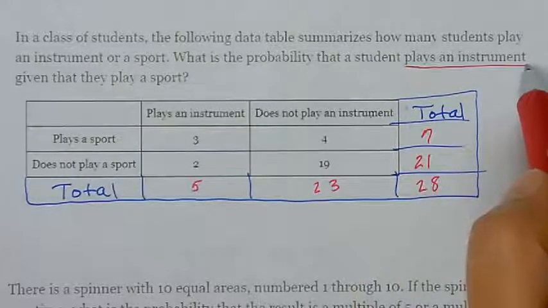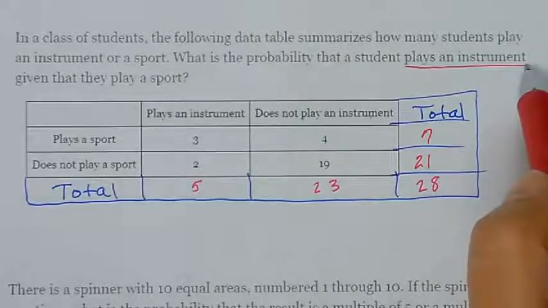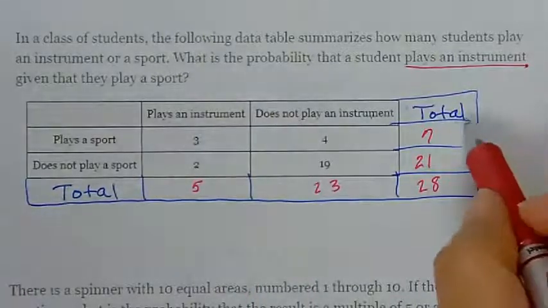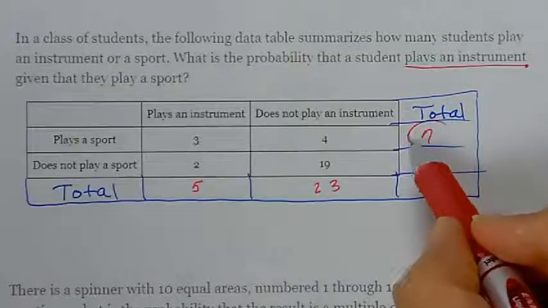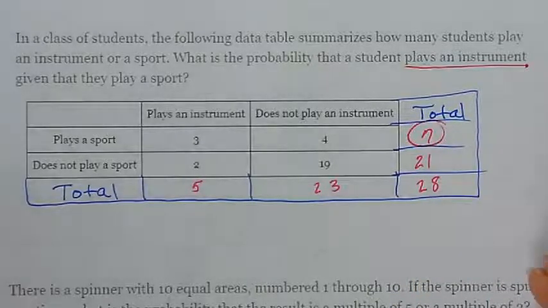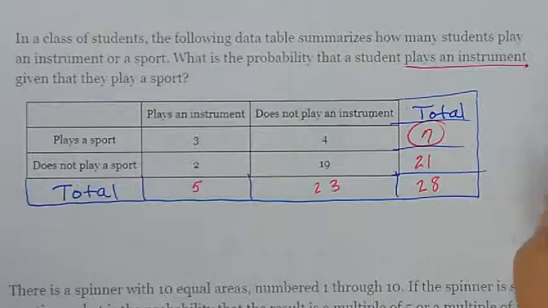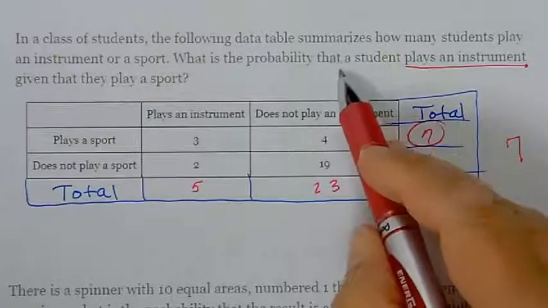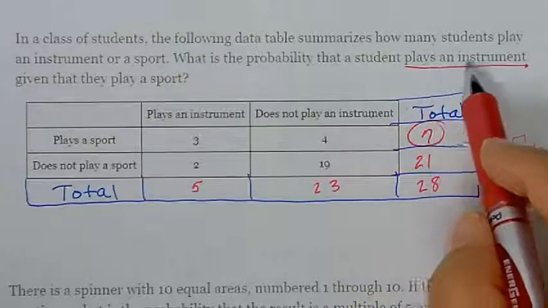So they play an instrument given that they play a sport. So let's look back at how many students play a sport. So the ones that play a sport are 7. And now I want to know the probability that a student plays an instrument given that they play a sport, and that would be 3 of them.